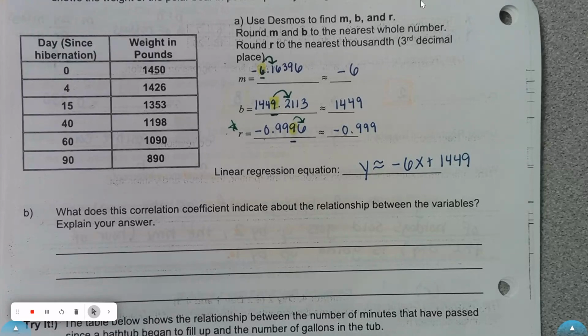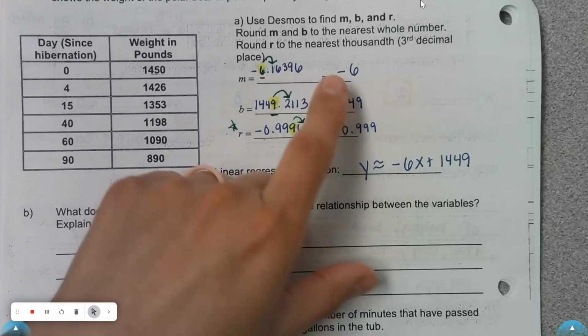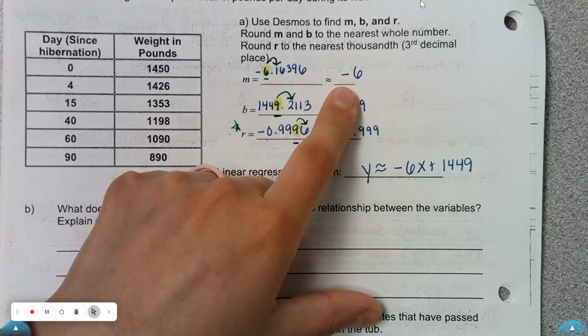Okay, and then part B says, what does this correlation coefficient indicate about the relationship between the variables? So we want to determine, do I have a positive, negative, or no correlation? And then is it weak, moderate, or strong? So if you look at your Desmos graph, you'll see that it's negative. If you also look at your slope, you'll see that your slope is negative.